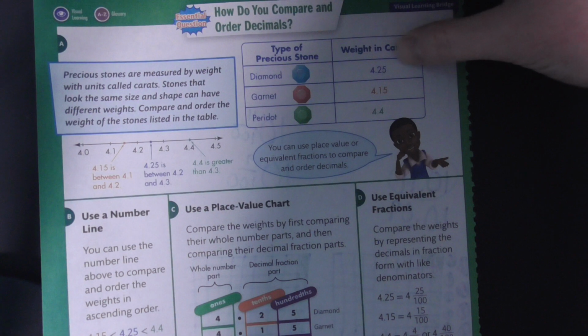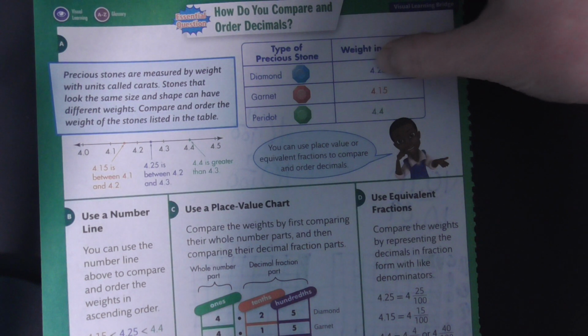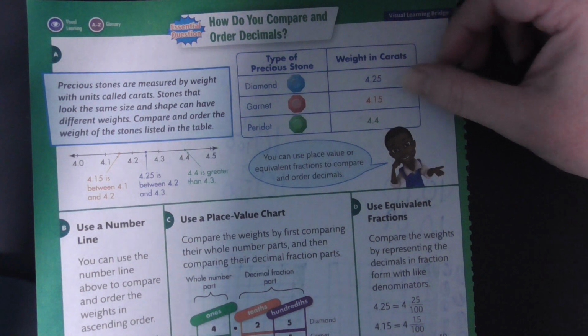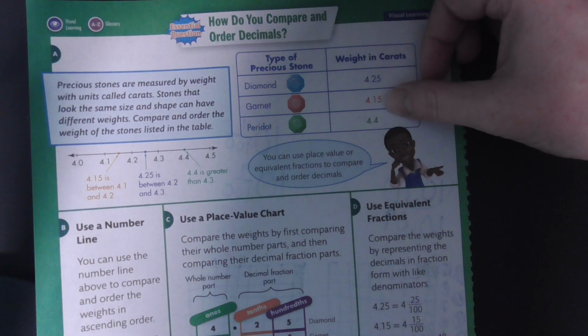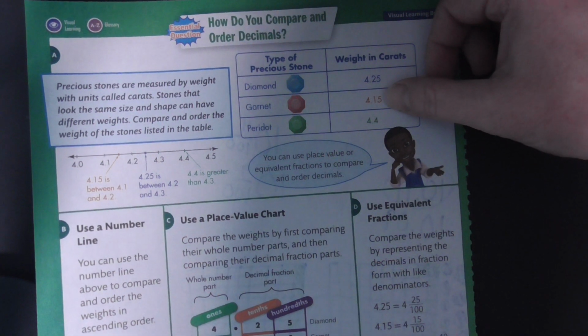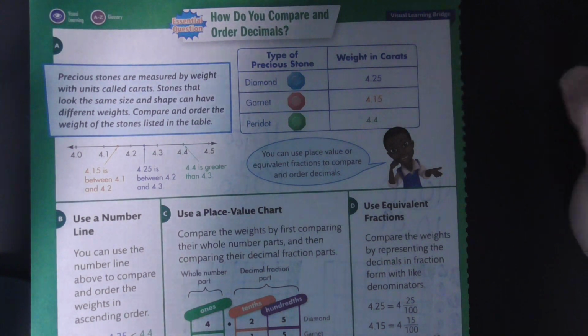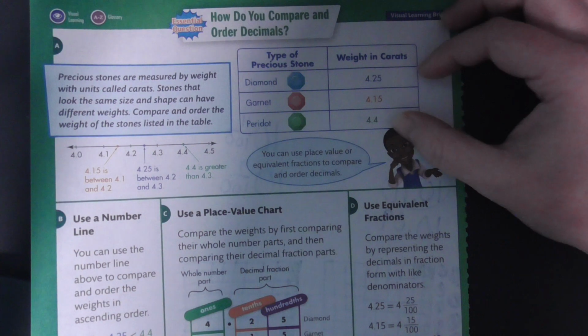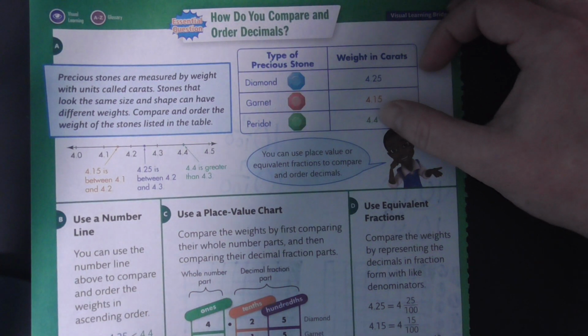So a diamond has a weight of 4.25 or 4.25 hundredths, and a garnet has a carat weight of 4.15 or 4.15 hundredths, and a peridot has 4.4. Let's see, hold on, how would I say that?